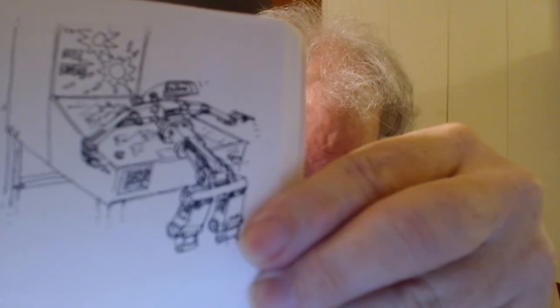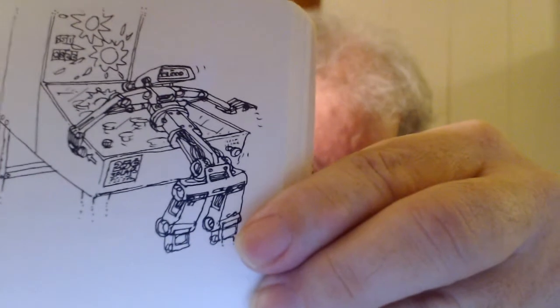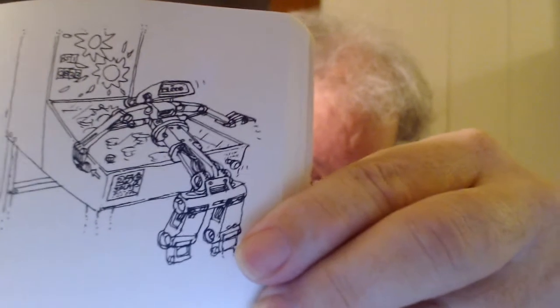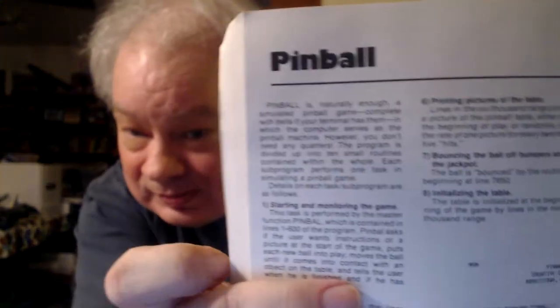Now what do you suppose that illustration is, which game that is for? Come on, focus. I think they coded this picture so it couldn't be photographed in focus. That's what I think. There we go. Okay, I was wrong. Pinball.